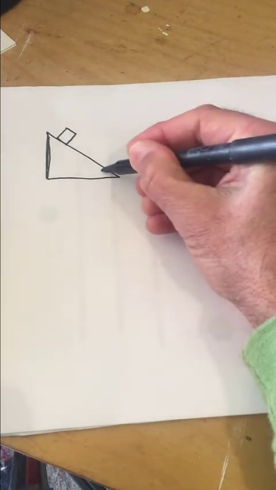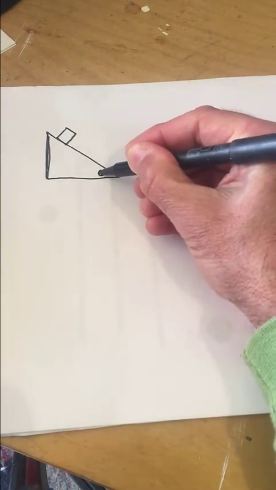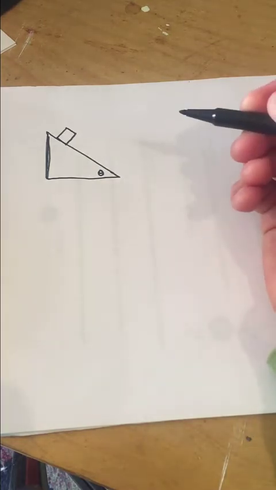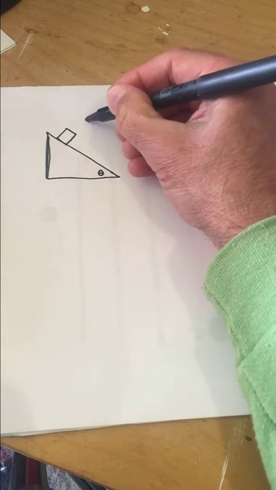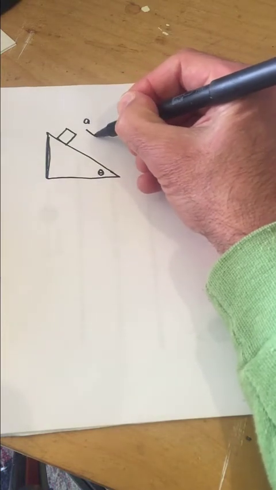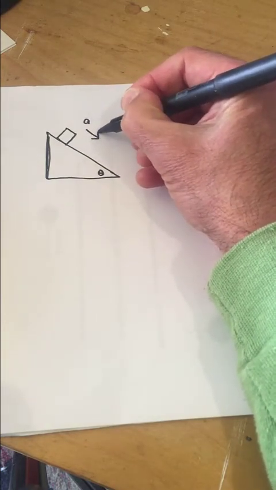And the angle of the ramp is this angle right here. That angle I'll call theta. First of all, what I really want to do is determine what the acceleration is of the object on the ramp. That's kind of my primary purpose. Why else would I be doing this?